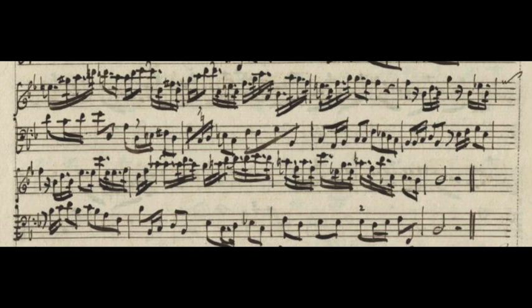Something that Bach himself used in a lot of pieces, this long appoggiatura that makes dissonance.